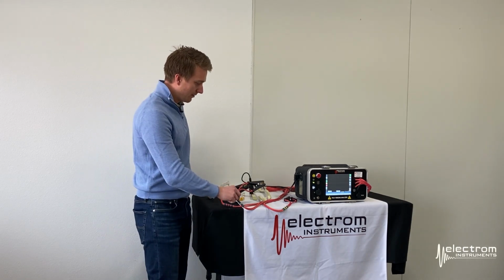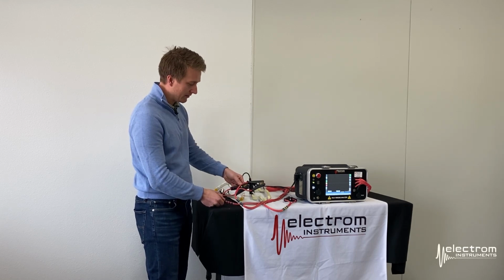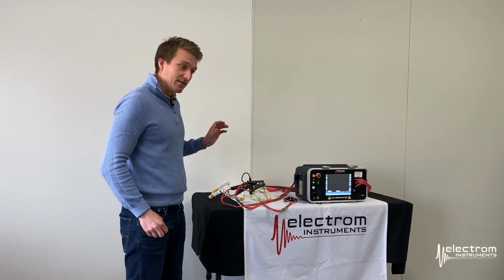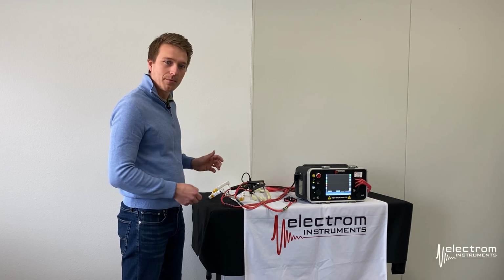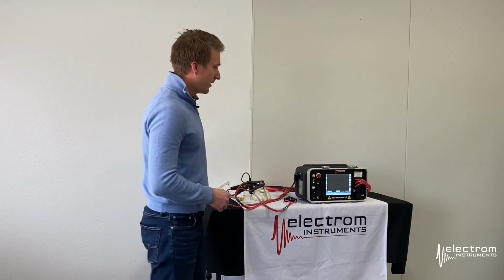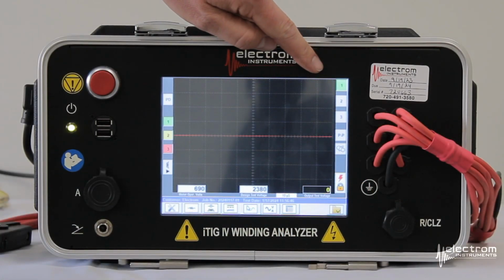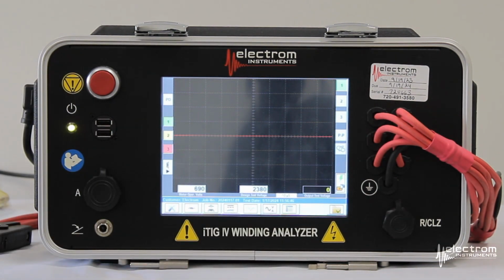Again, lead 1. Pay attention to what side of the coil lead 1 is connected to and what side lead 3 is connected to. That'll play a great role as we move on to the next coils in the same coil set. We always want to test from the same side. So over to the tester again. Lead 1 highlighted green. We arm the instrument. It's now armed and ready to go.